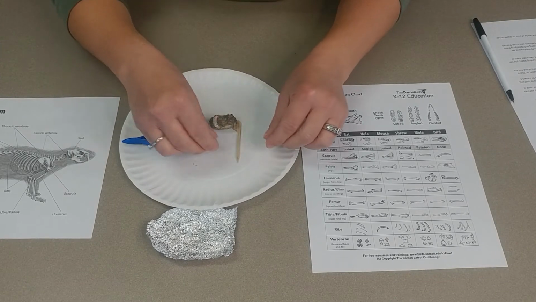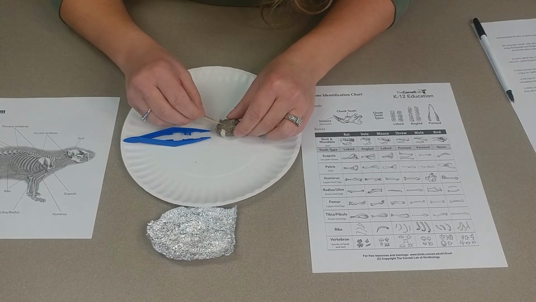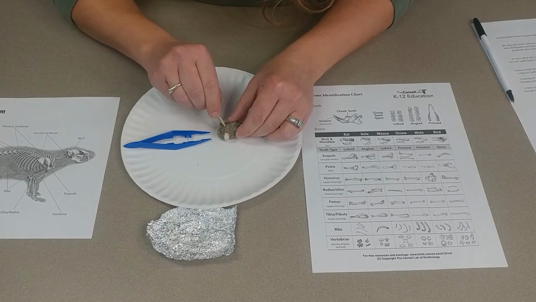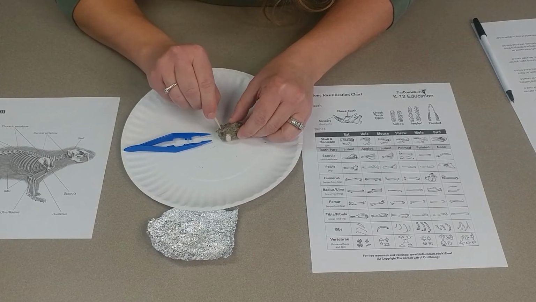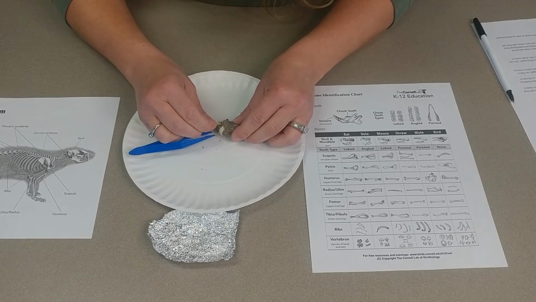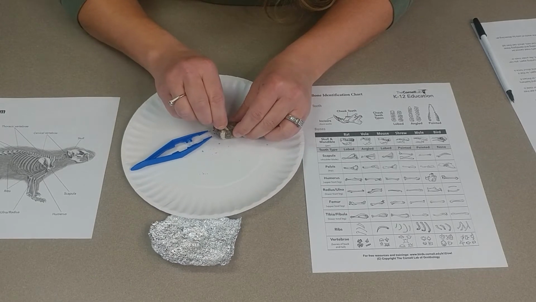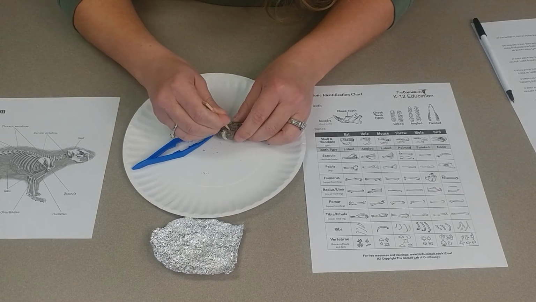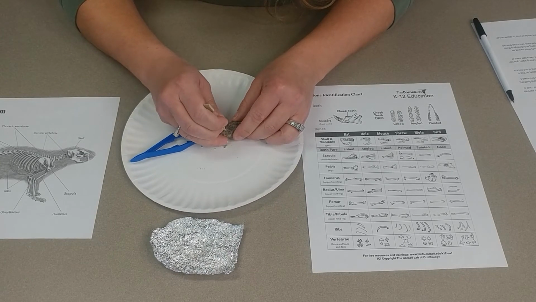So what you want to do is carefully, taking your pick here, sort of pick apart your pellet. You want to be careful because there are going to be some small bones in there, so we want to try not to break them. So we're just going to gently move this side.